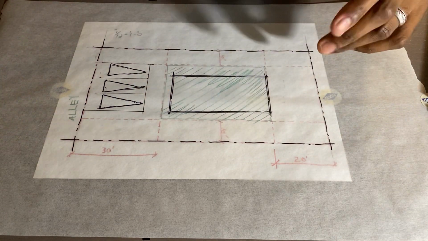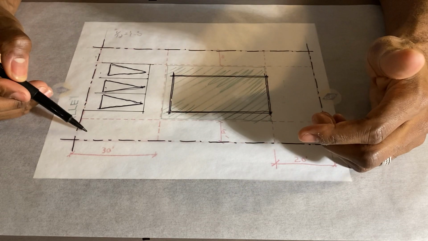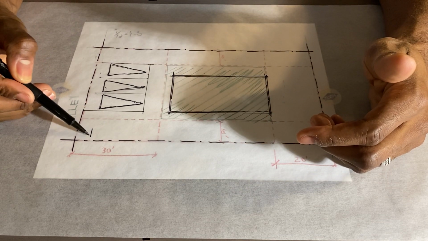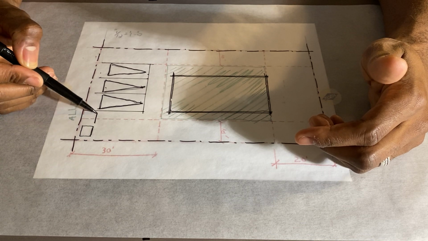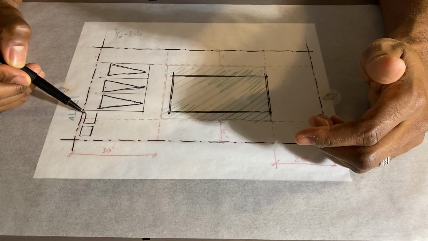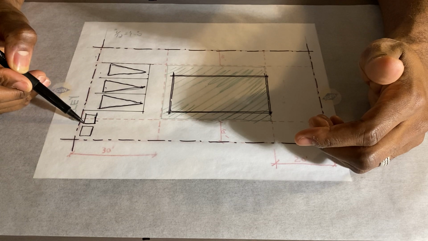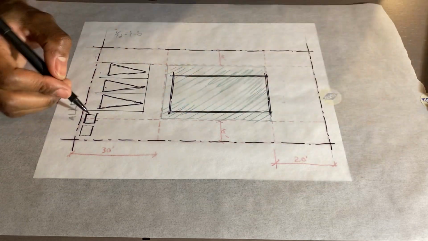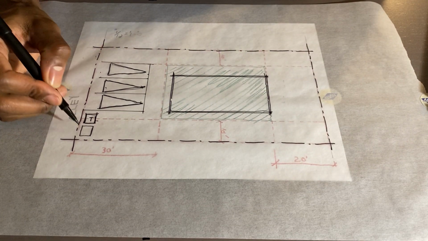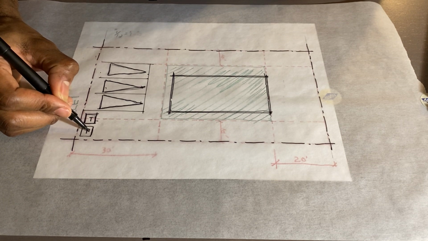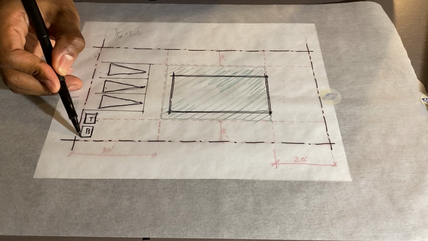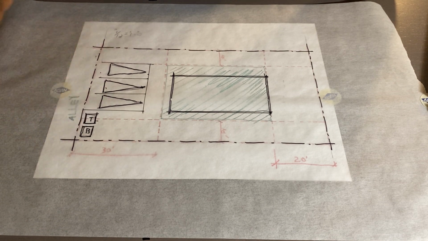So again, I'm gonna rough it because I know these bins are roughly square, rectangular, especially for a small building this size. So it's probably even too big, but trash.